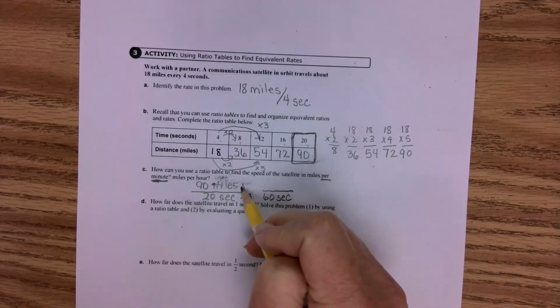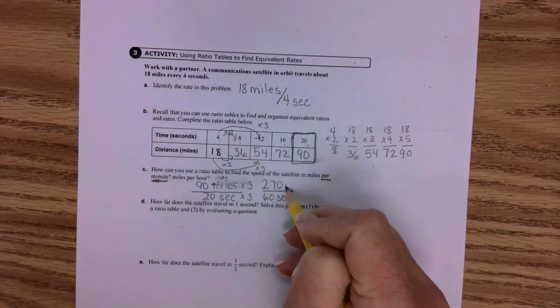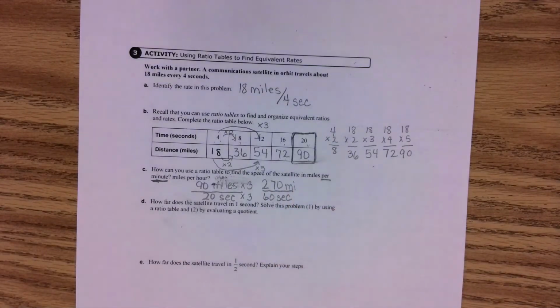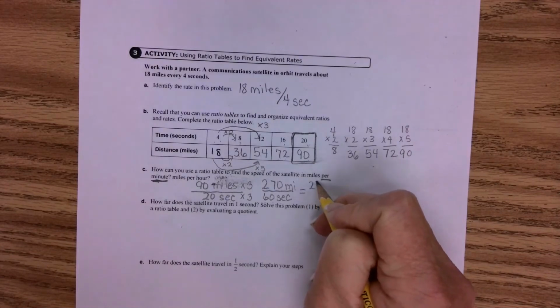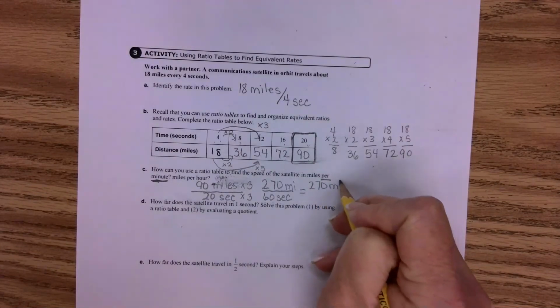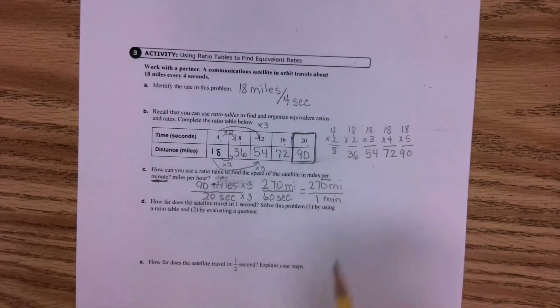So we can multiply 90 times 3 to get 270 miles in 60 seconds. And that means 270 miles per 1 minute, because 60 seconds is a minute.